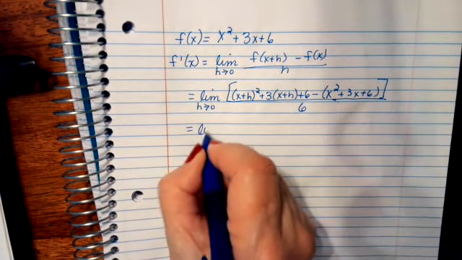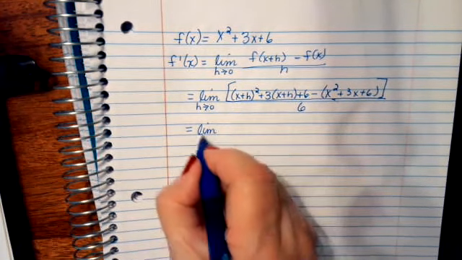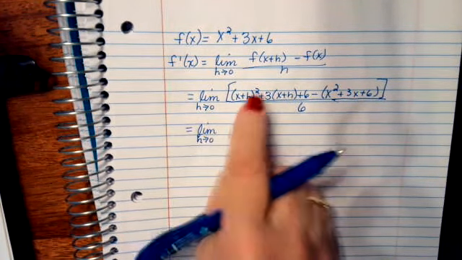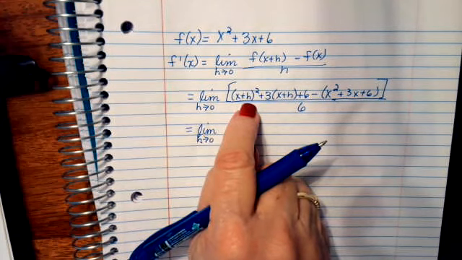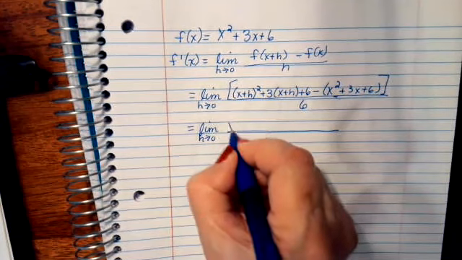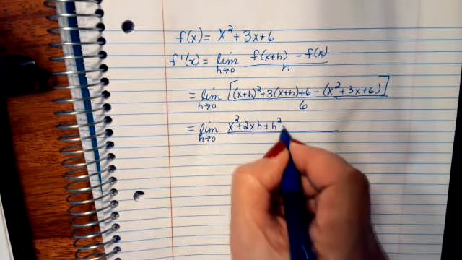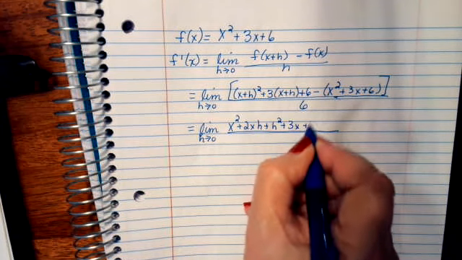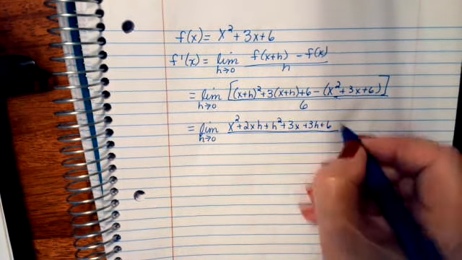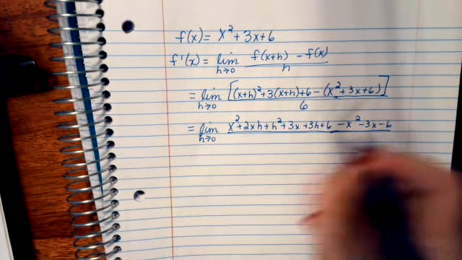Well, remember a little while ago when we substituted x plus x dot sigma? We're doing the same thing here, except it's an h instead of an x dot sigma, because I get the same expansion: x squared plus 2xh plus h squared plus 3x plus 3h plus 6 minus x squared minus 3x minus 6, all over h.